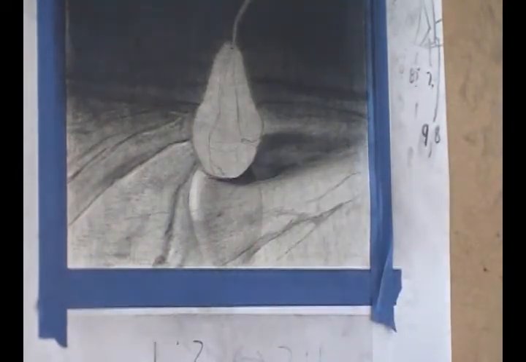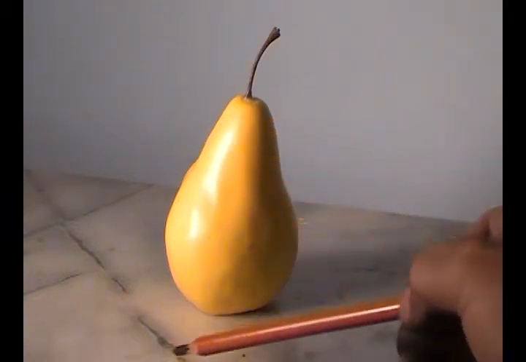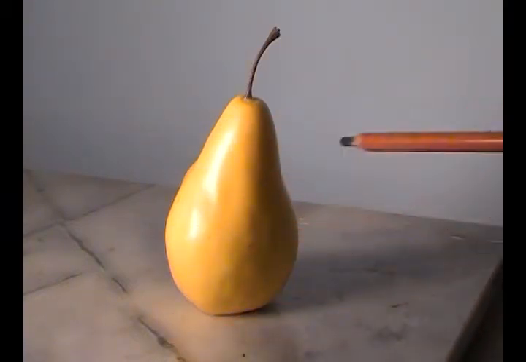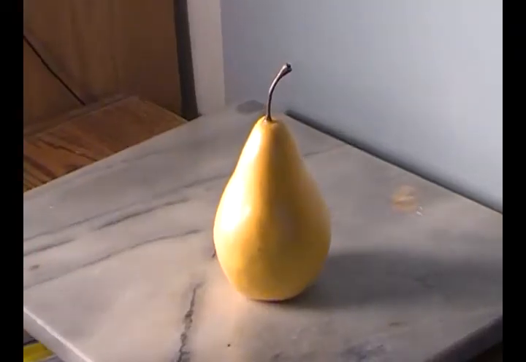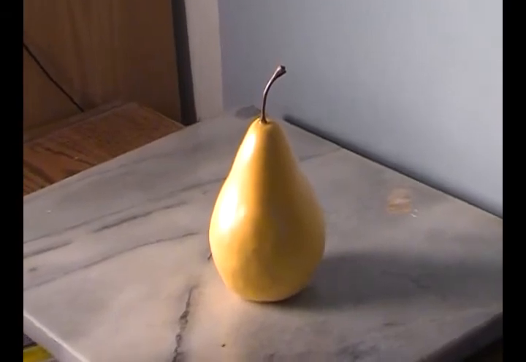Now let's look at our pear. So you can see 3 areas, correct? 1, 2, and then the reflected light area is 3. There's 3 areas. I'm holding the camera by hand. So now you can see it, right? 1, 2, 3 areas.